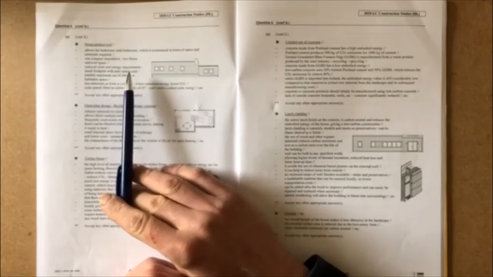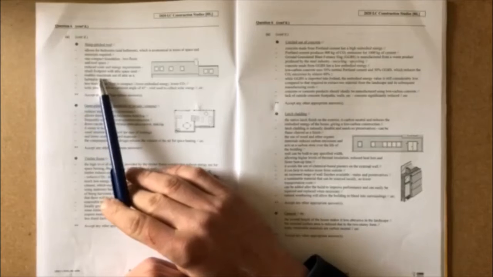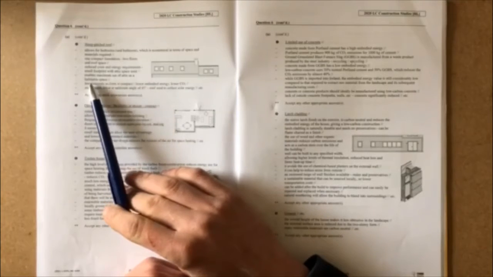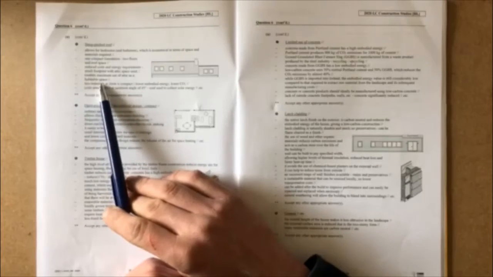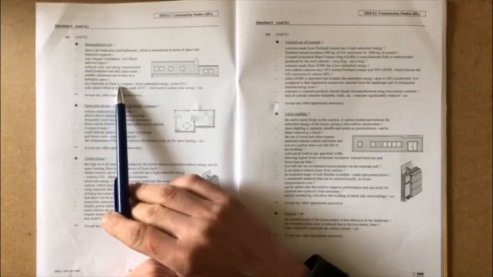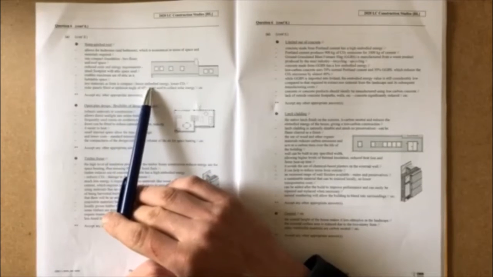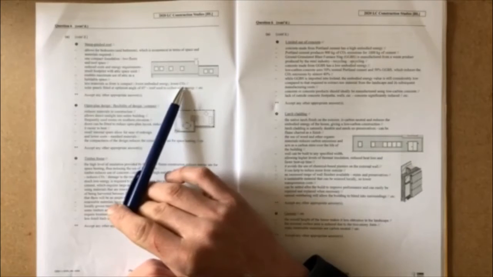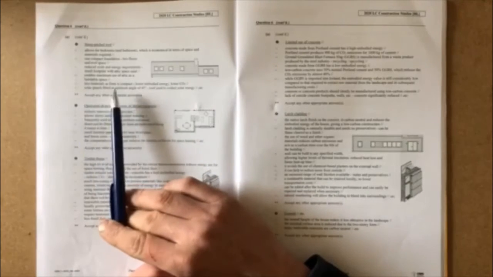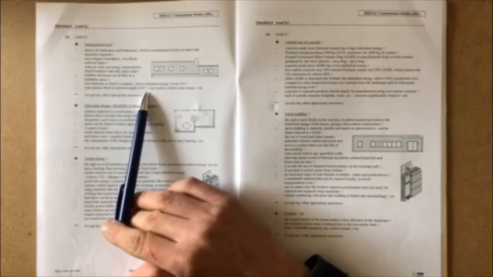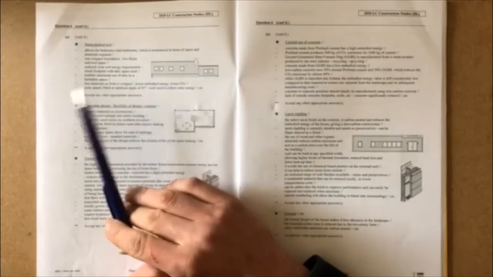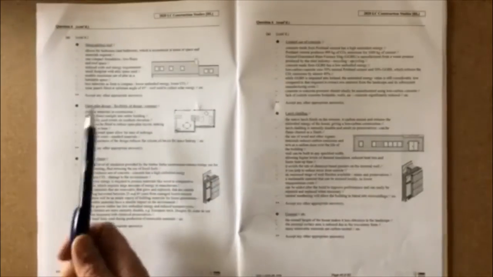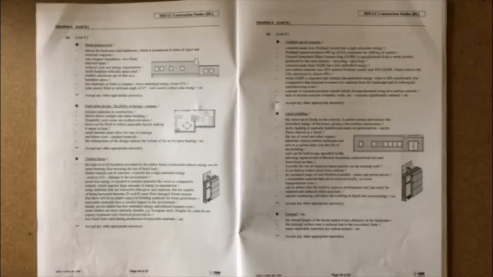Small footprint with the attic space used enables maximum use of the attic as a habitable space, less materials as form is compact, lower embodied energy, lower CO2. Solar panels fitted at an optimal angle of 45 degrees, roof used to collect solar energy, etc. Okay, and add the other appropriate answers.